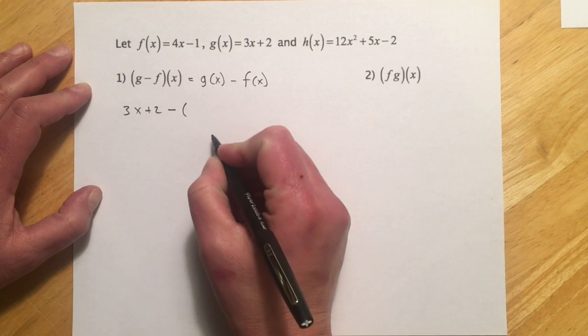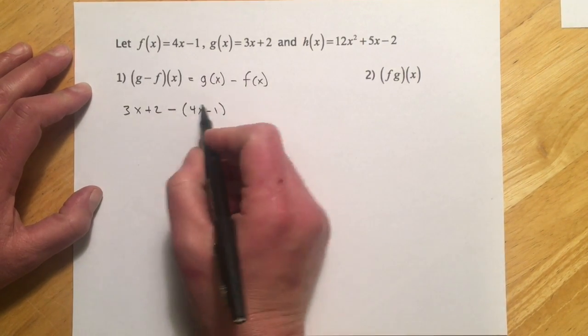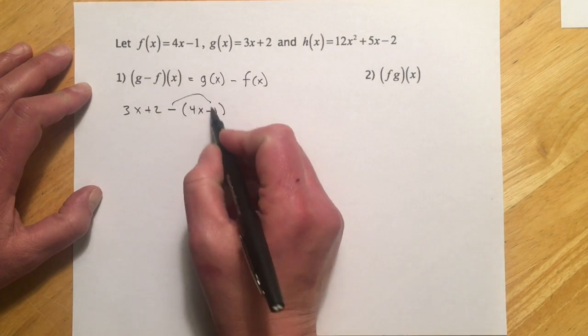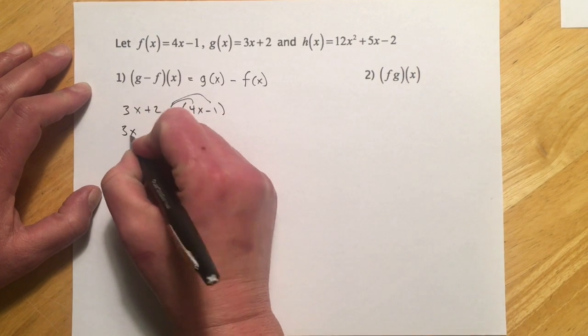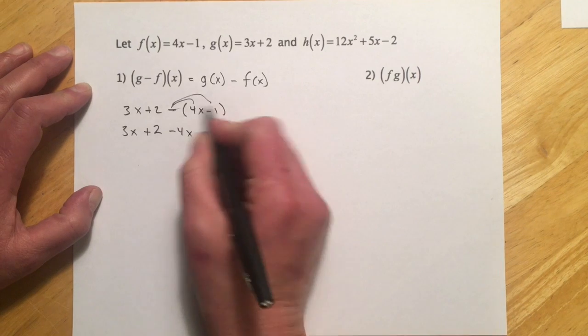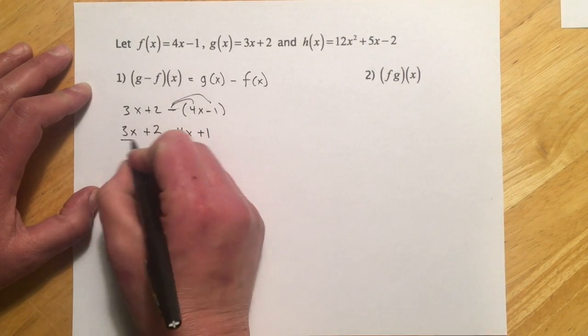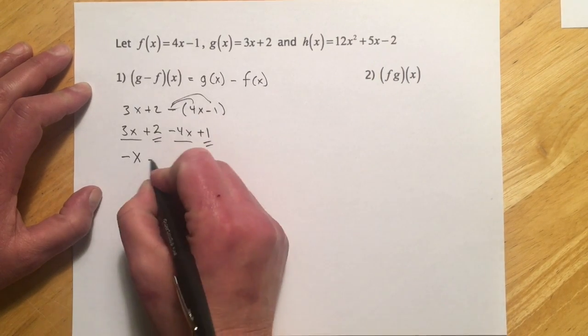So I'll go minus with the parenthesis, f is right here, 4x minus 1. Again, very important to get that parenthesis because otherwise the sign doesn't get switched on the terms after the first one. So that'll make a 3x plus 2, and then a minus 4x and a plus 1. And we can collect some like terms and get negative x and plus 3.